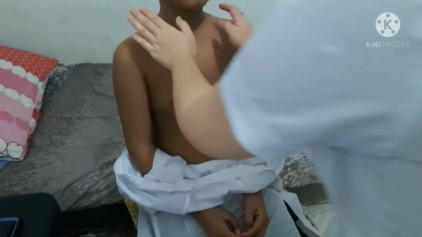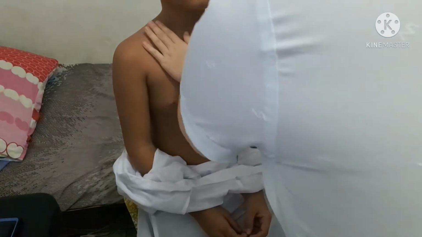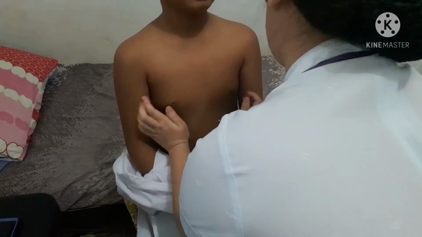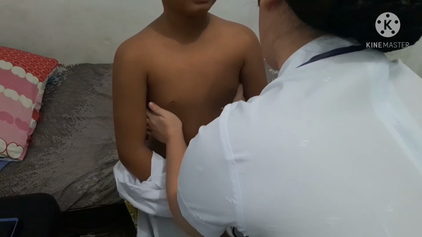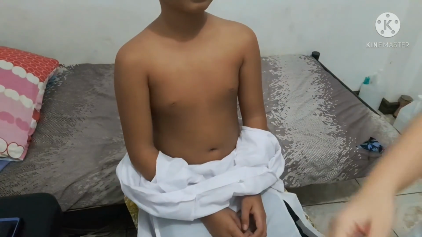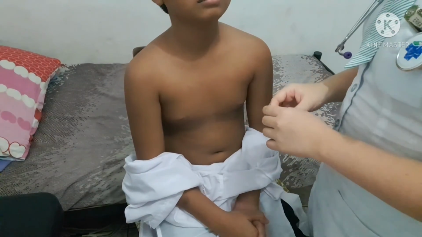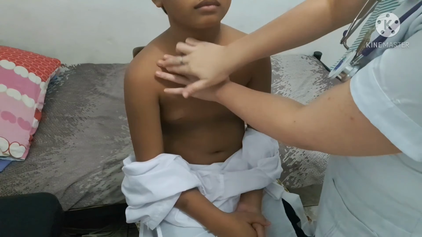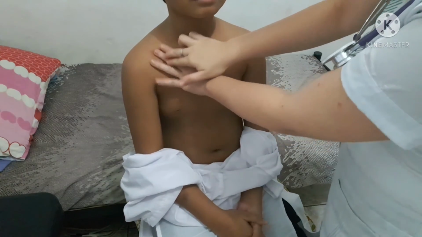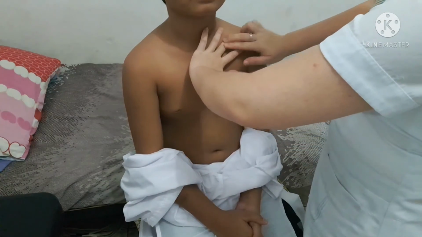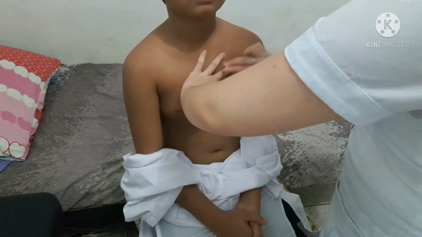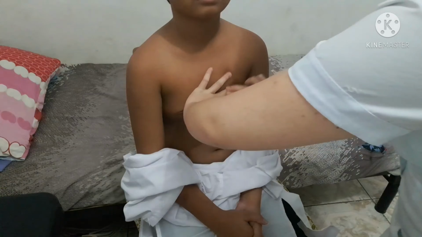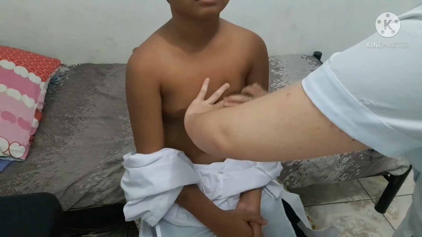For tactile fremitus, have the patient repeat the phrase 99, moving from the lung apices down to the point below the nipples, comparing vibration. Next, perform percussion over the lungs using a systematic approach. Start just above the clavicle and percuss in the intercostal spaces down the chest from side to side. Percussion should produce low resonant sounds.